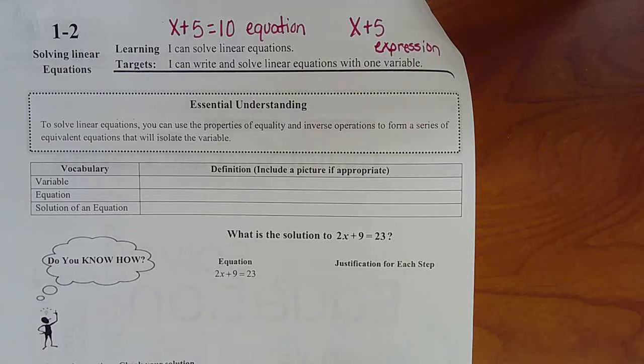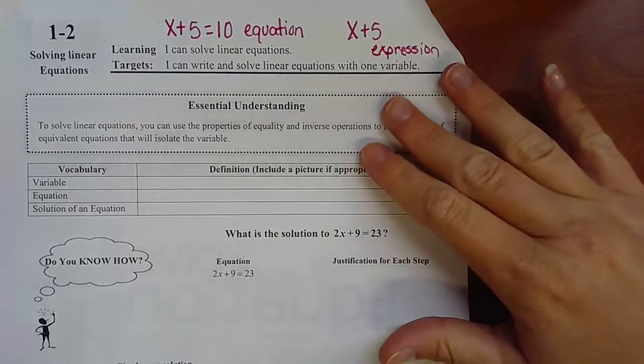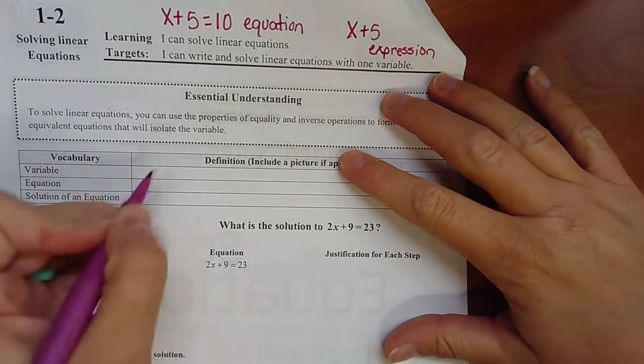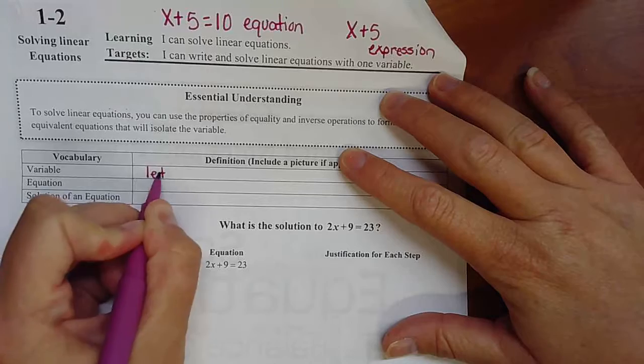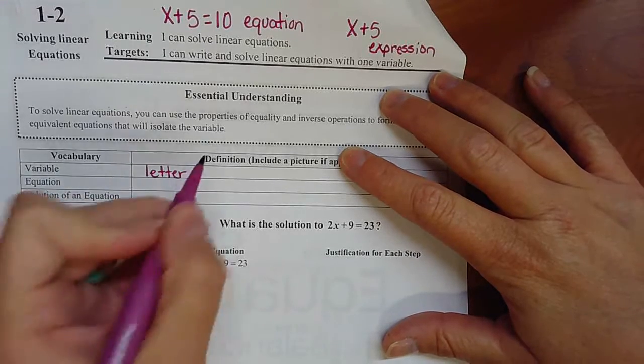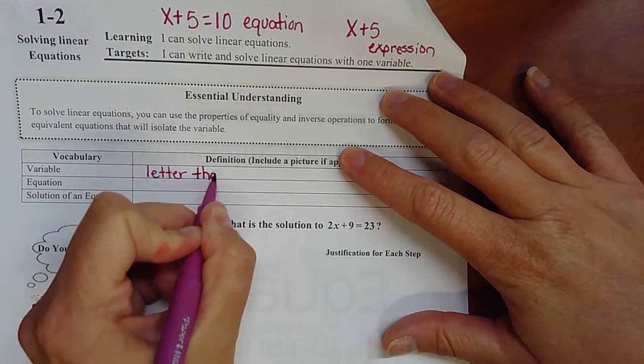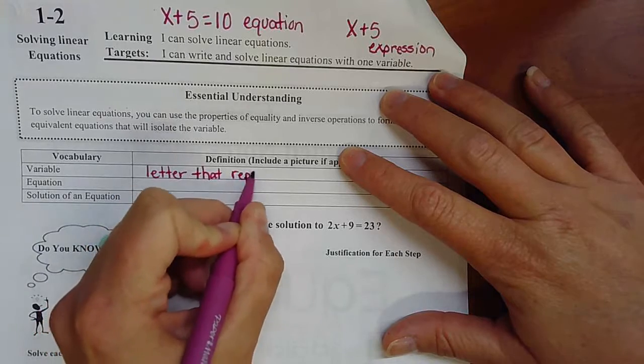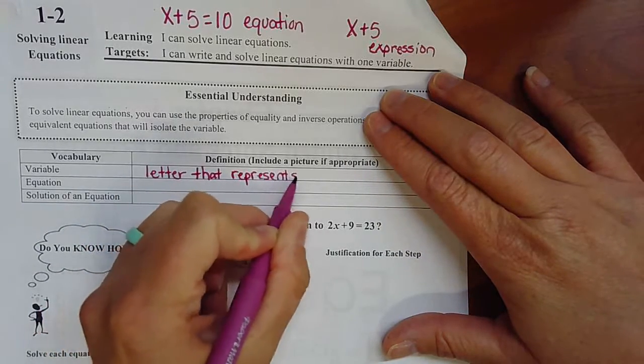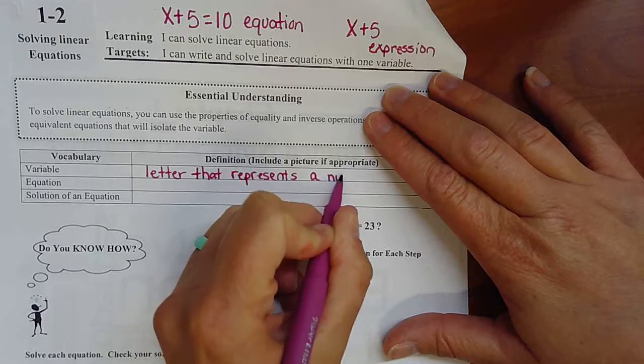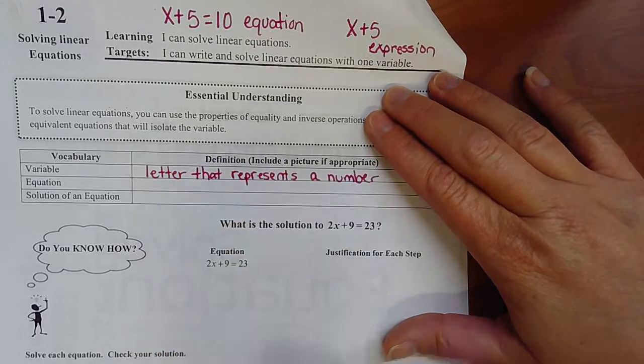So within an equation, you're going to have variables and solutions. You're going to actually have your equations. So variables, I'm sure that you are familiar with those. A variable is a letter that represents a number. So like today, we're going to be solving for variables.